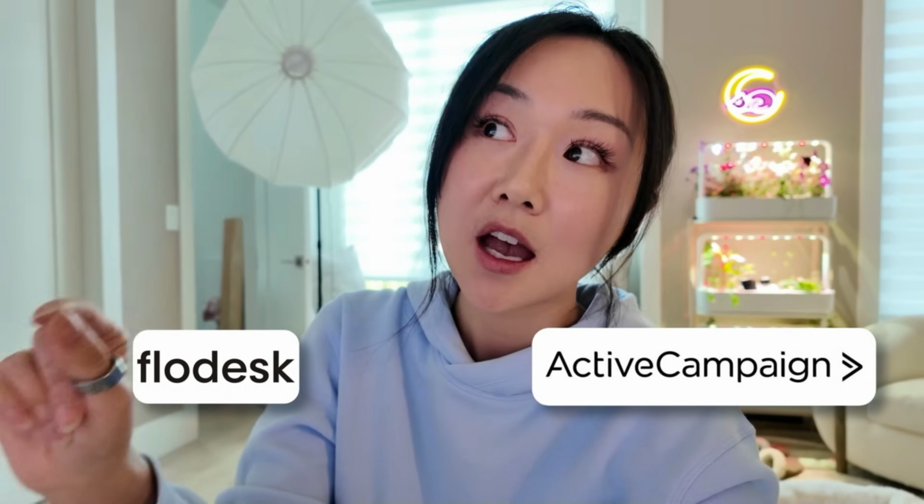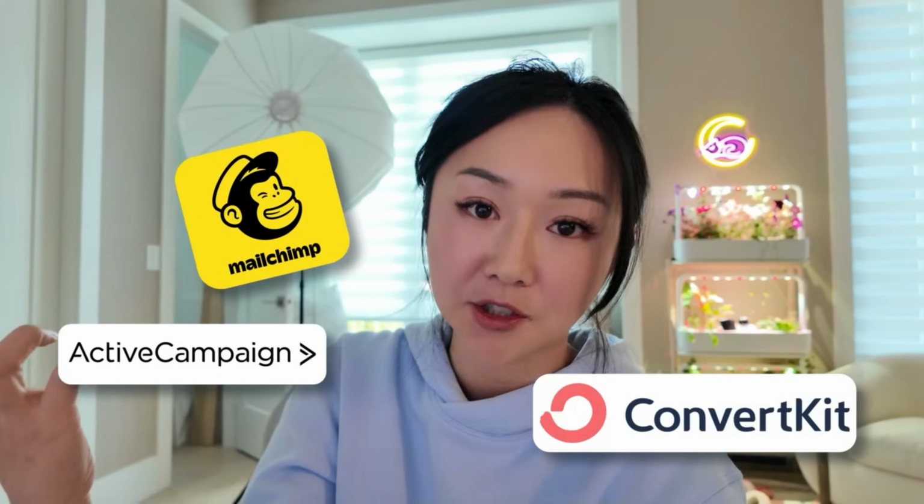Now, the email marketing platform that I use is called FloDesk, and I actually switched from ActiveCampaign to FloDesk for the same reason of why I switched from Kajabi to Thrivecart. So at my peak, I had about 200,000 subscribers on my email list, and it was ridiculously expensive because a lot of email marketing platforms like ActiveCampaign, ConvertKit, MailChimp, they charge you by subscribers. So the more subscribers that you have, the more money that it's going to cost to host your email marketing. And so for me, I was paying thousands of dollars per month just to have my email list.